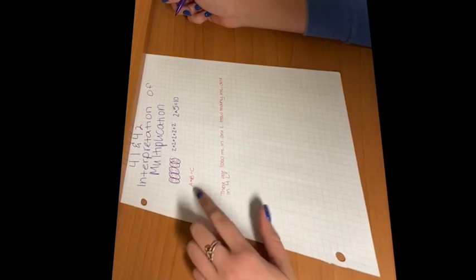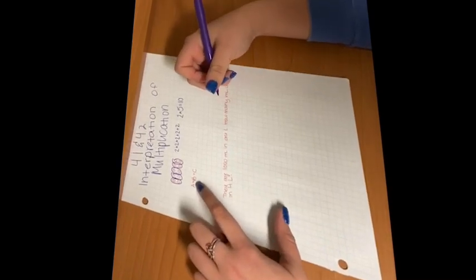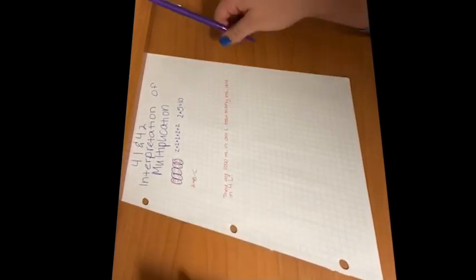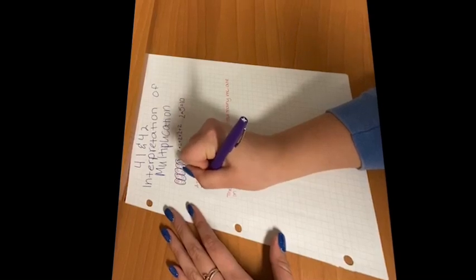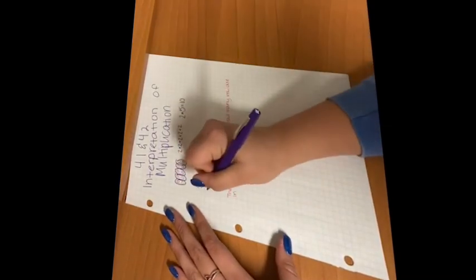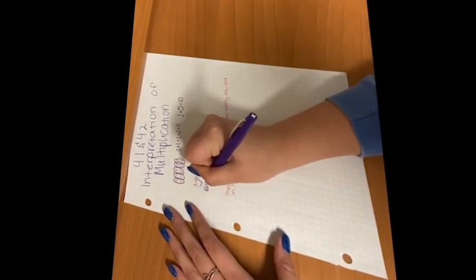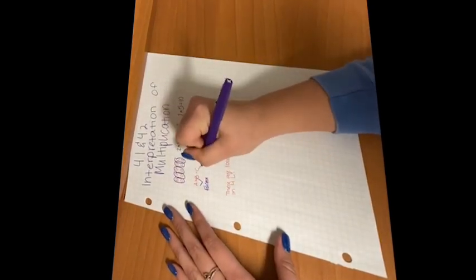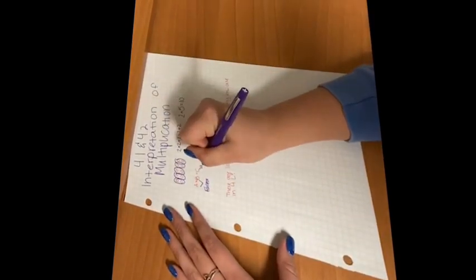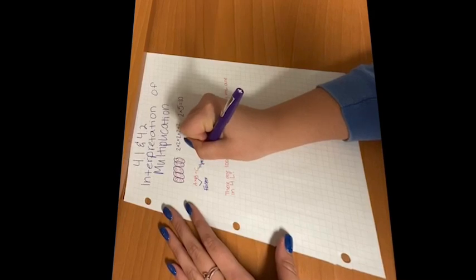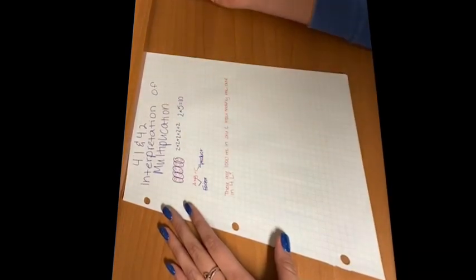So we have this equation. A times B is equal to C. A and B are both what we're going to call factors. And C over here is going to be our product. When you multiply things together, it's called a product.